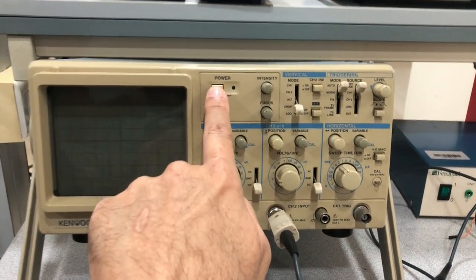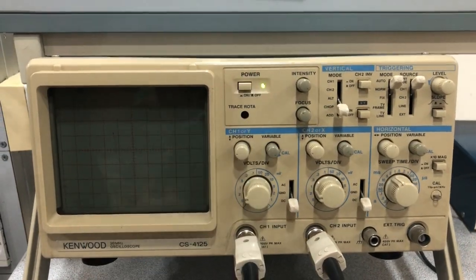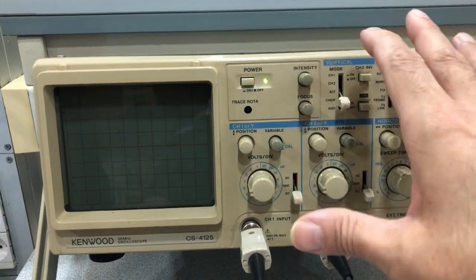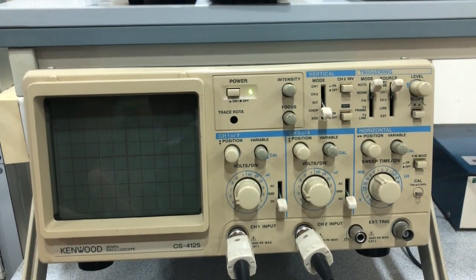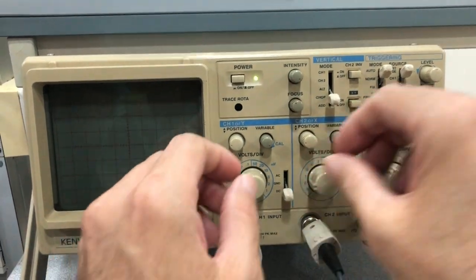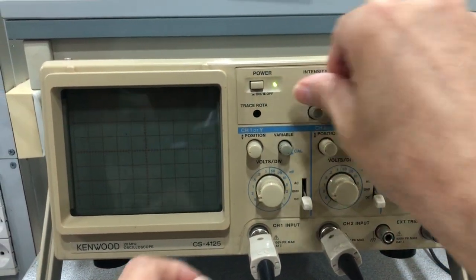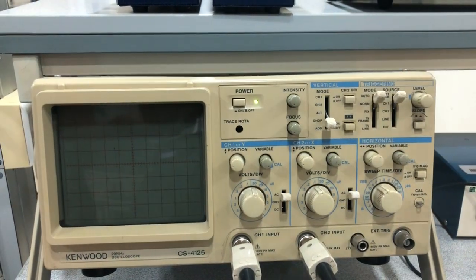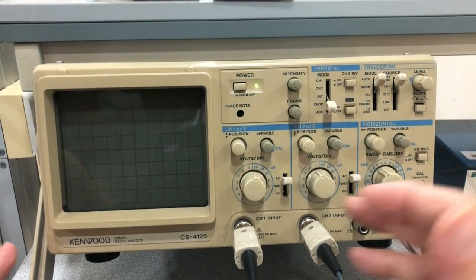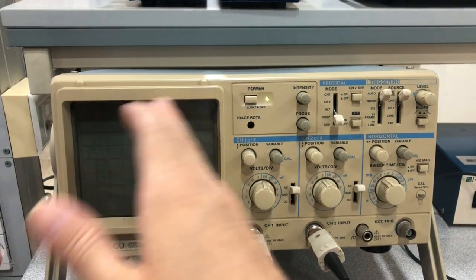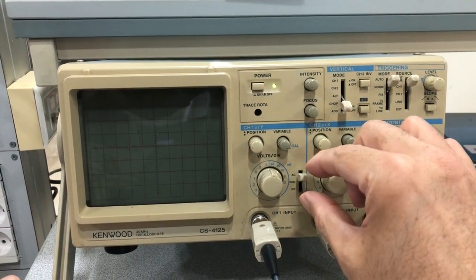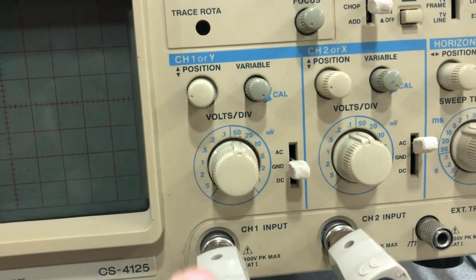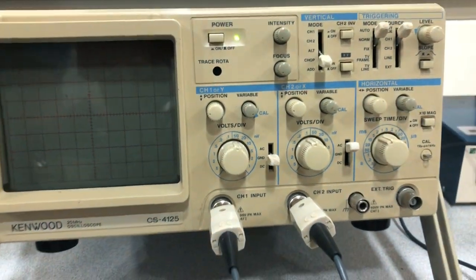This is the power. Every device has a power button, so obviously we turn it on. The most important thing is that a lot of people play randomly with these knobs, so after it takes a while to warm up, I'm going to mess up everything here so that we learn how to set it up properly, okay? Because a lot of people play with this equipment and you come and think it's messed up, it's not displaying anything. So the first thing you have to do is set both of your channels. I have 2 channels here. Let's talk a little bit about the probes.